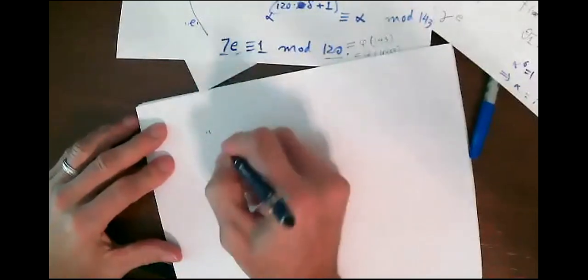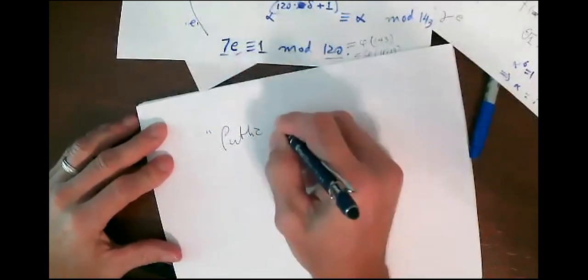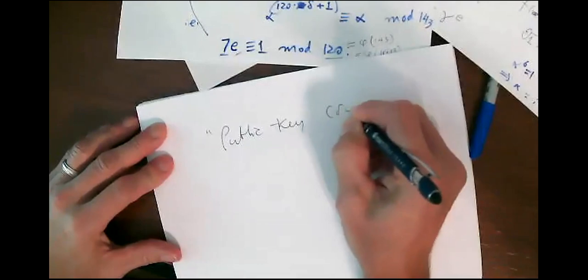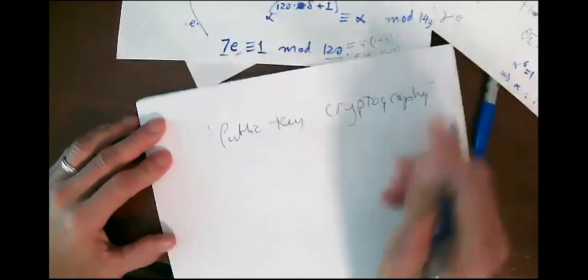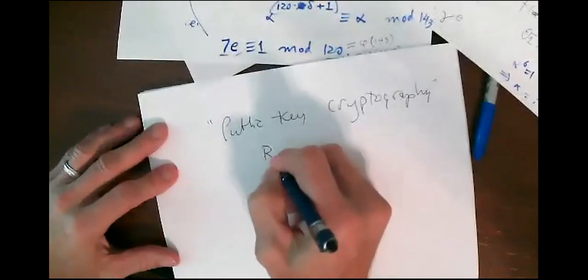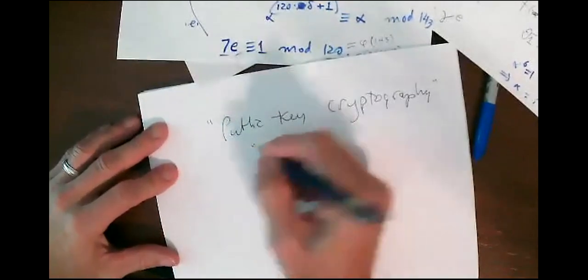So I will let you guys look this up further if you're interested. It's known as public key cryptography. And specifically, the method that I've just presented is what's known as the RSA algorithm.